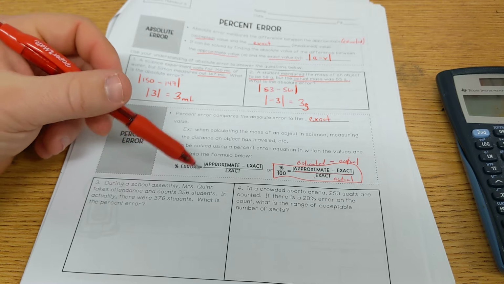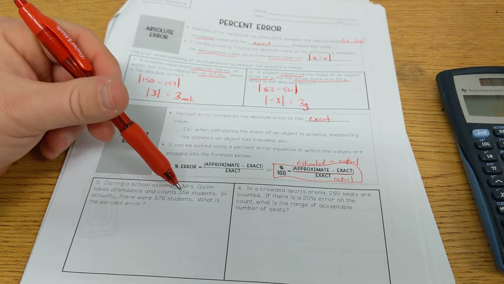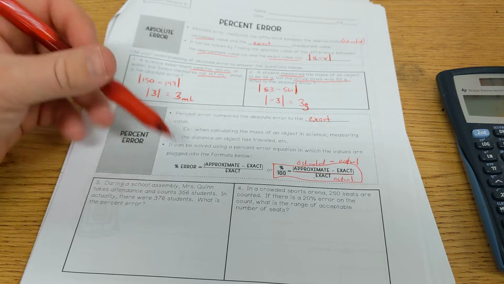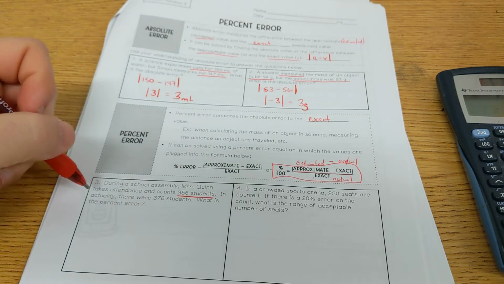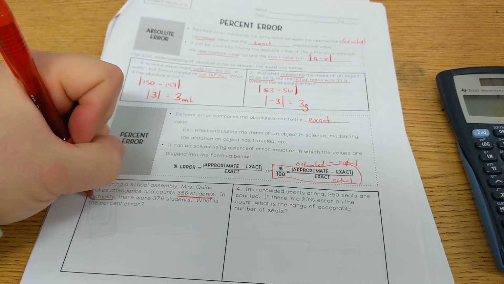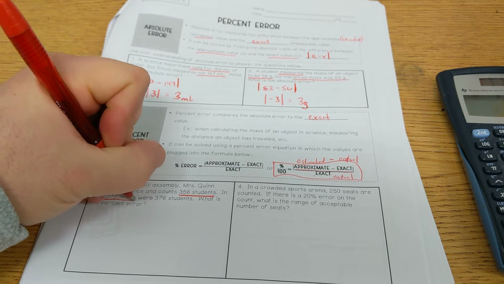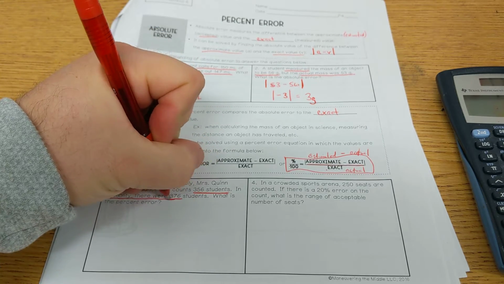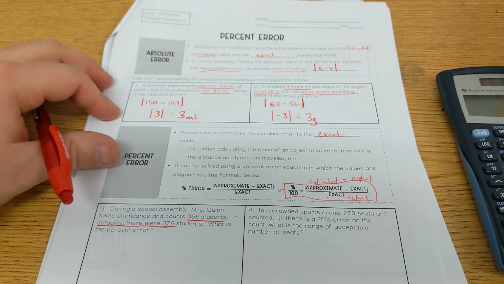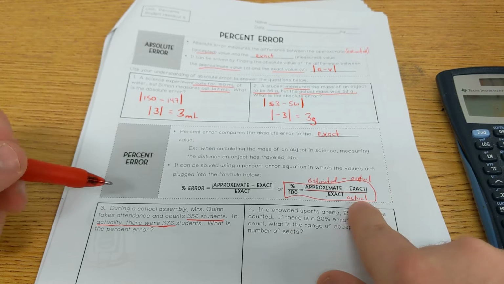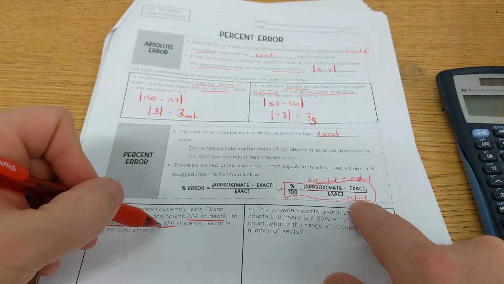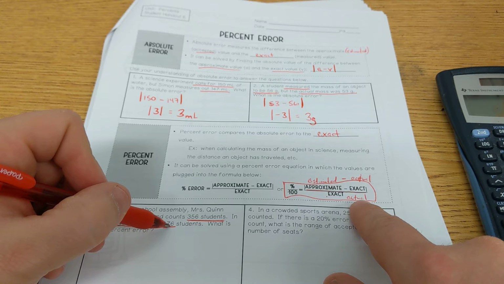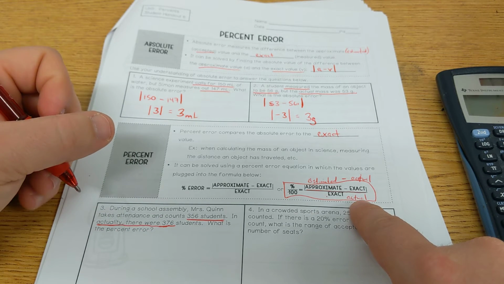During a school assembly, Miss Quinn takes attendance and counts 356 students. Okay, so we know we're going to use this 356. In actuality, there were 376. Okay, so like I said, the actual amount. So in actuality, that's telling you actually 376.